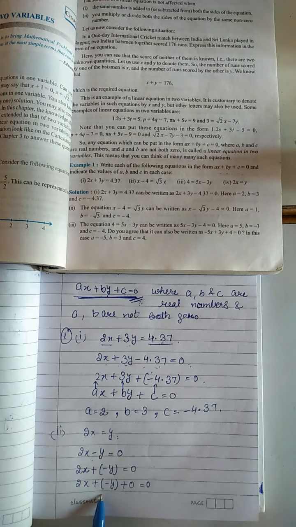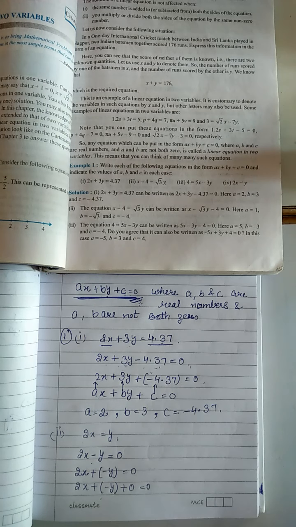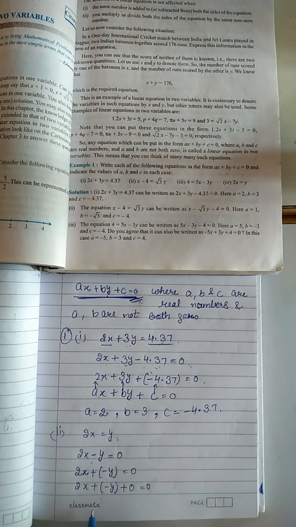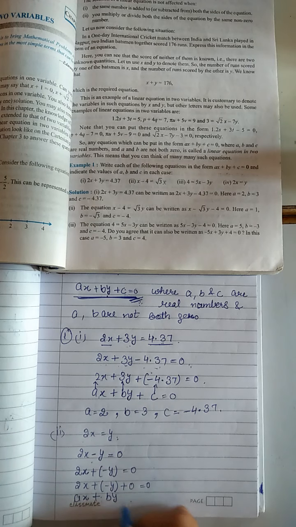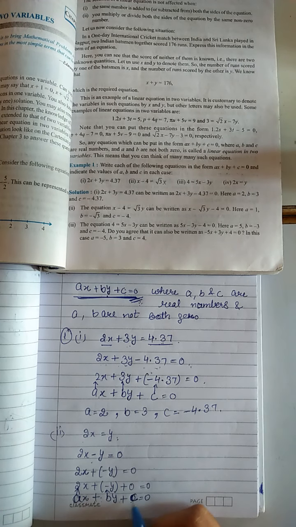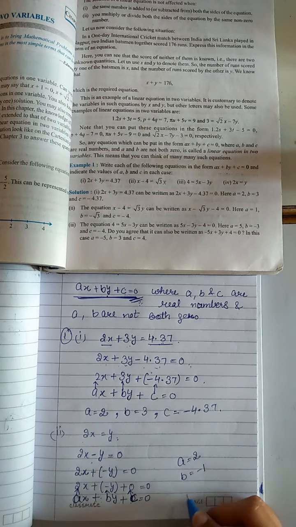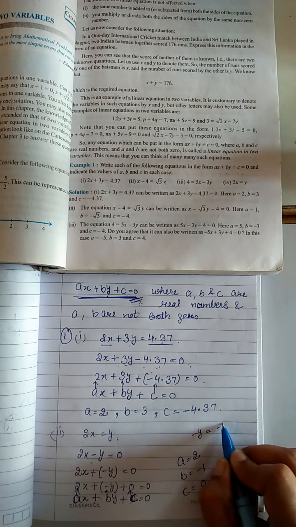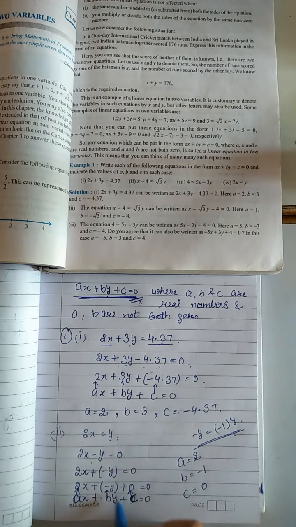Now we compare it with the standard equation. We have now written it in the form ax plus by plus c. Now we write the values of a, b, c by comparing it with the standard equation. As you see, the value of a is 2, the value of b is minus 1 and the value of c is 0. How did minus 1 come? Because we can write minus y as minus 1 into y. So that's why the value of b is minus 1. Clear?